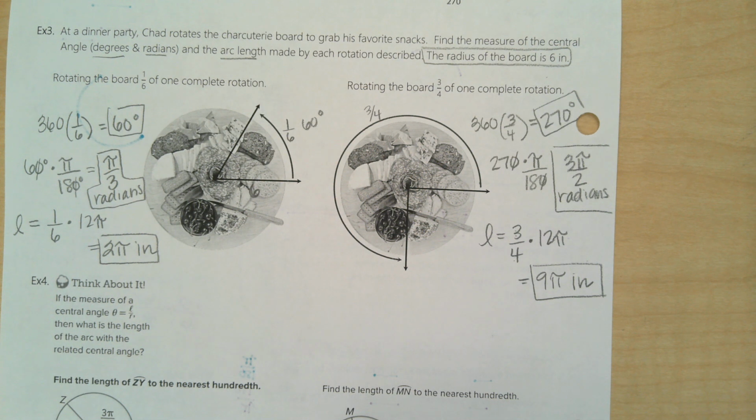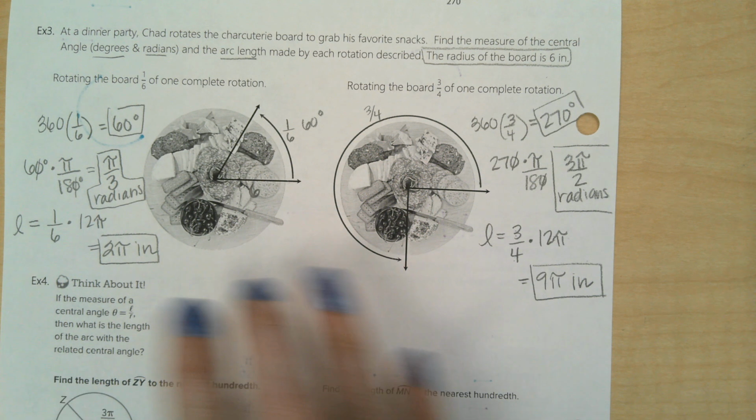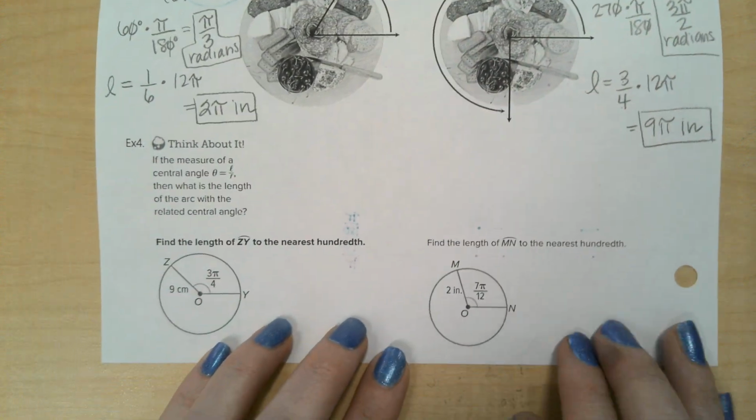Okay, questions on that? What questions do you got? We good? Okay. Again, we'll come back to the big circle here in just a minute. Let's go back down to here.